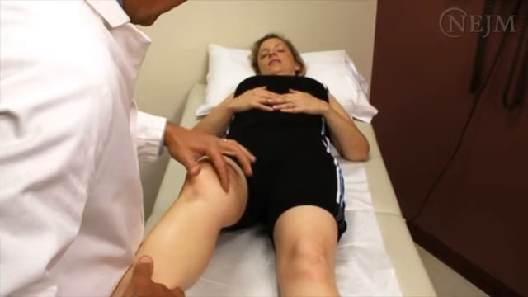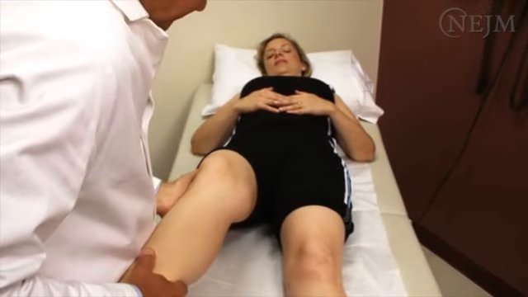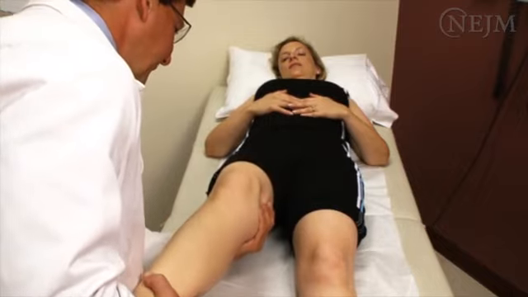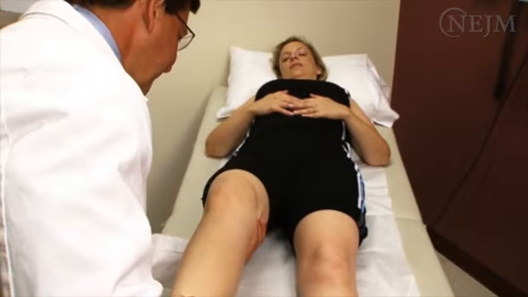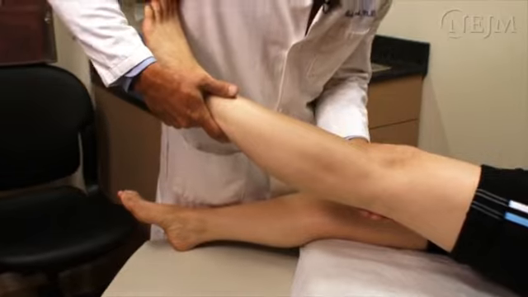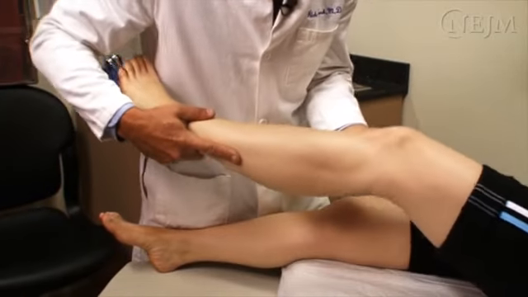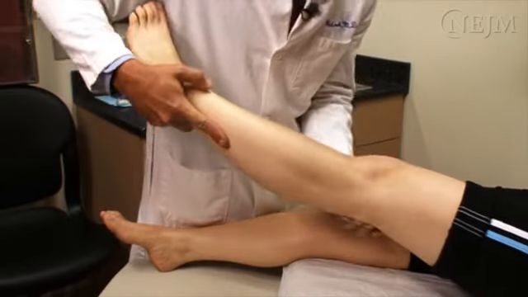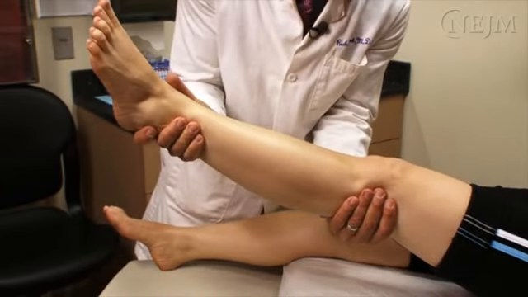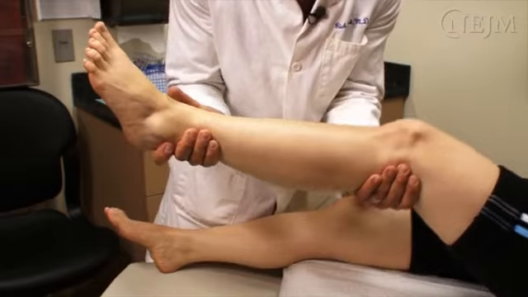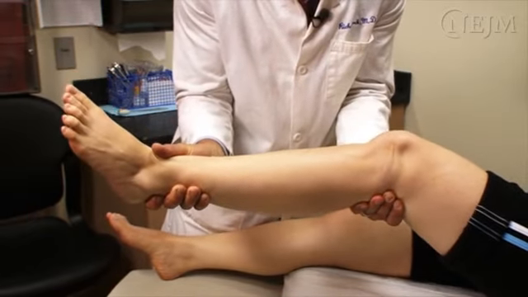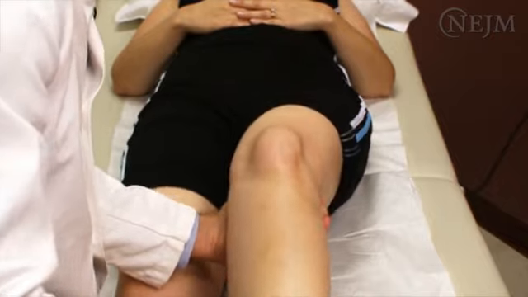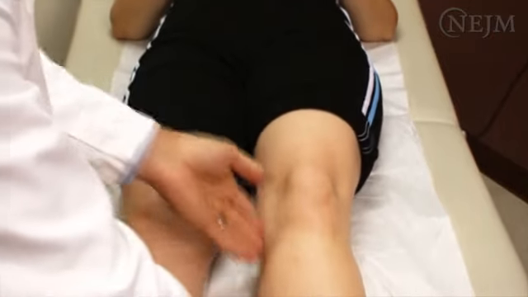Injury to the medial collateral ligament, MCL, or lateral collateral ligament, LCL, typically involves direct trauma to the contralateral side of the knee. To assess the medial collateral ligament, apply valgus stress to the knee. With the knee flexed at 25 degrees, place one hand on the outer aspect of the knee, applying medial pressure, and the other hand on the inner aspect of the distal tibia, applying lateral pressure. Testing for tenderness or laxity along the MCL.